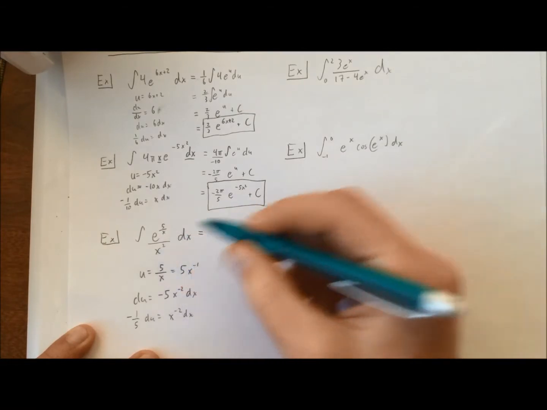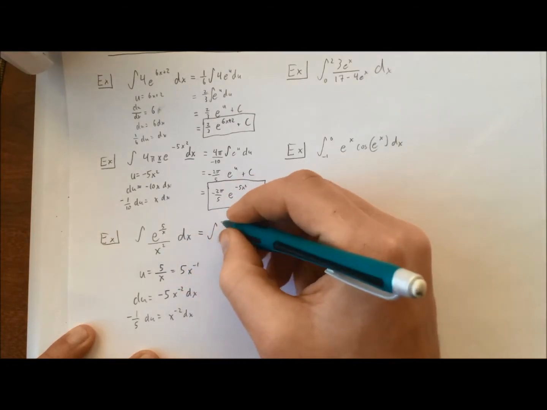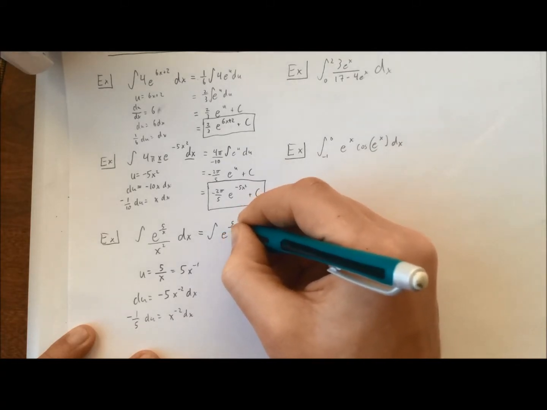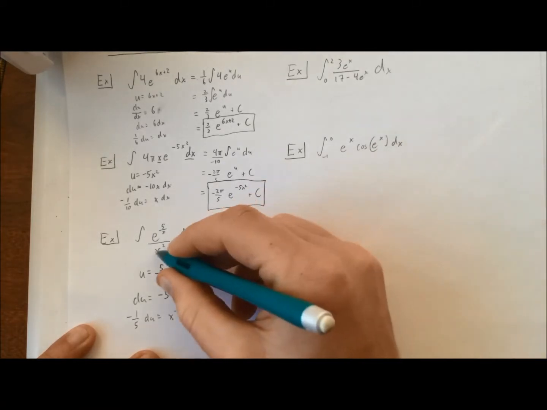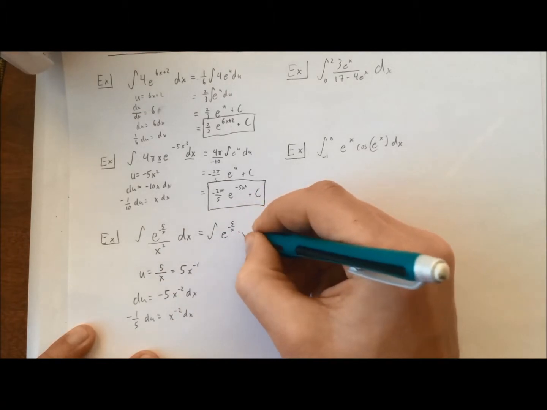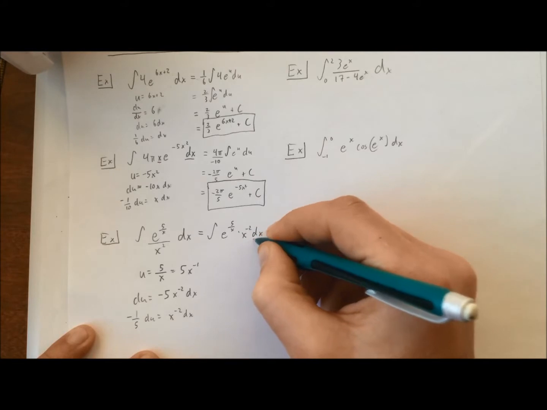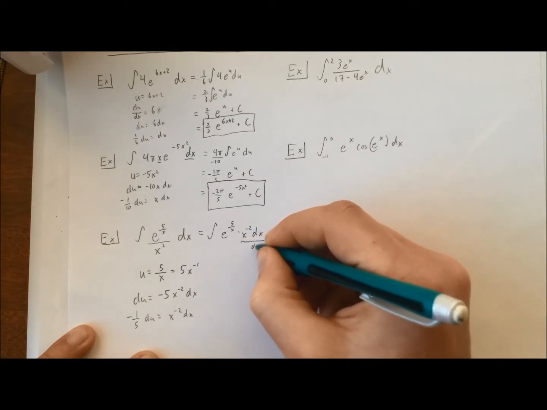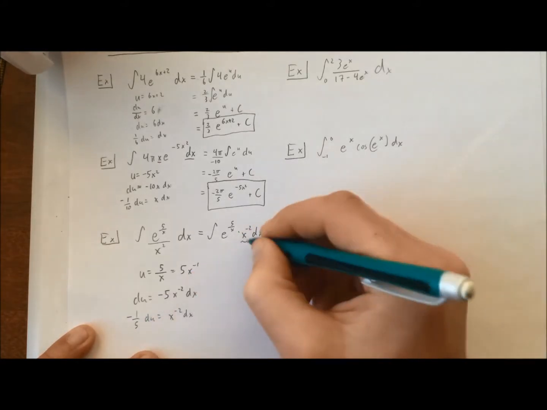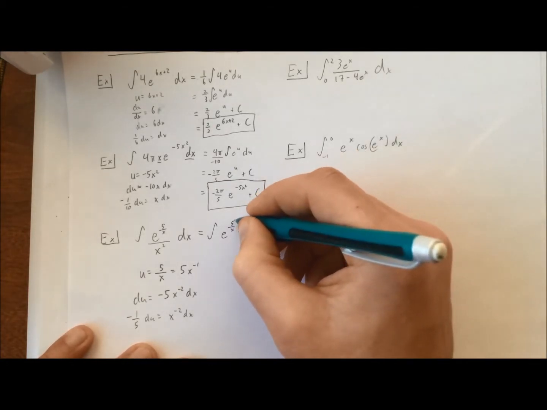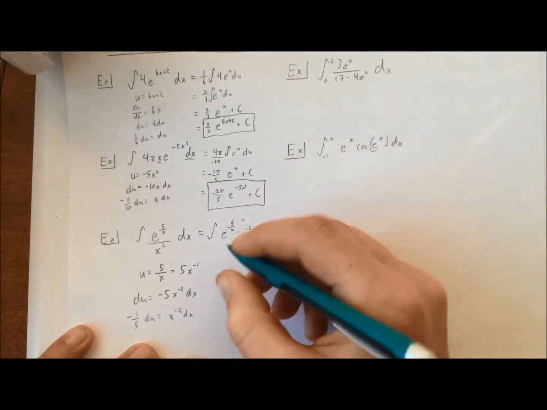Of course we do. It's right here. I could rewrite the original problem as e to the 5 over x, that's x to the negative second dx. So this right here is going to become my du, or the negative 1/5 du. And this right here is just my u.